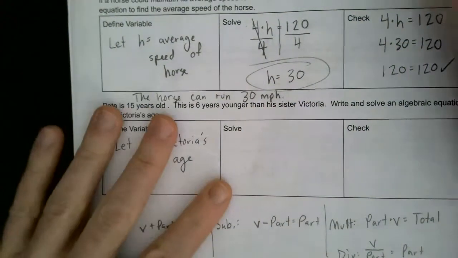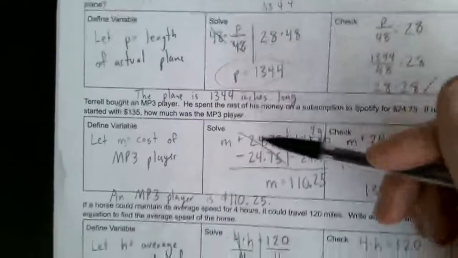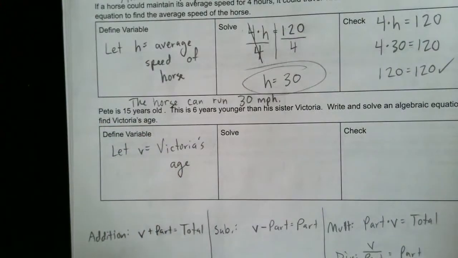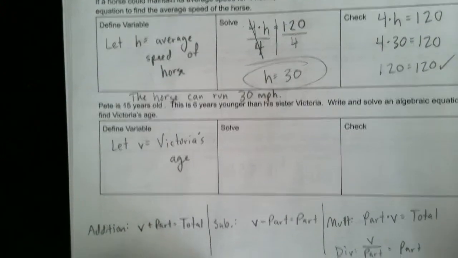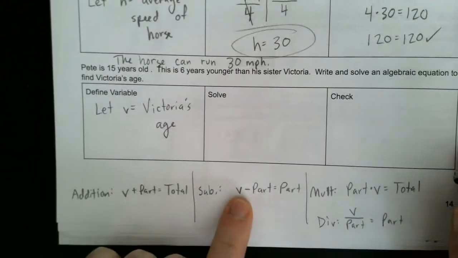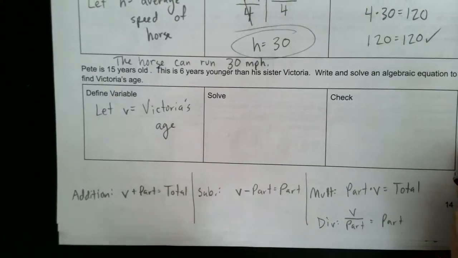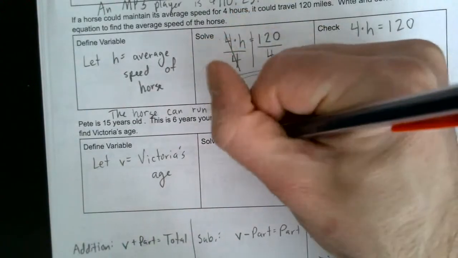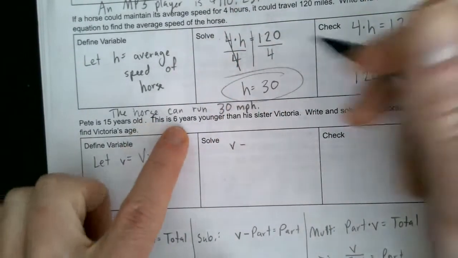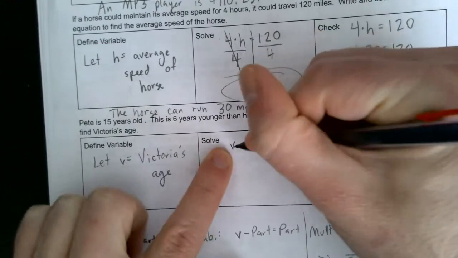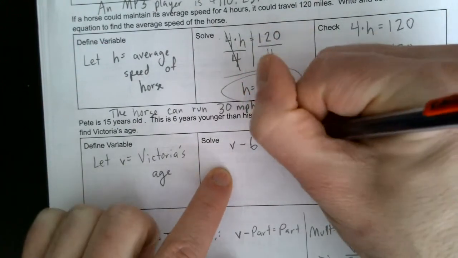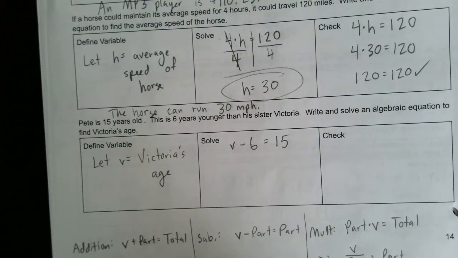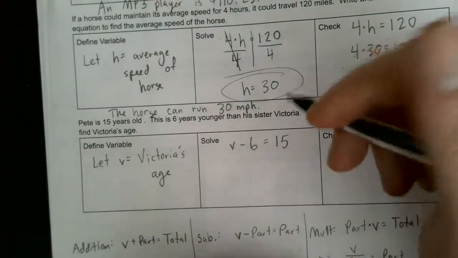We started out with division, then addition, then multiplication, so I'd assume that this is subtraction. Let's see if that makes sense. Subtraction will look like this: variable minus a part equals a part. Well, look at that. Both variables are V. V minus 6. If Victoria's older, if you subtract 6 years from her age, you get Pete's age, which is 15. So I'm thinking that is the equation.